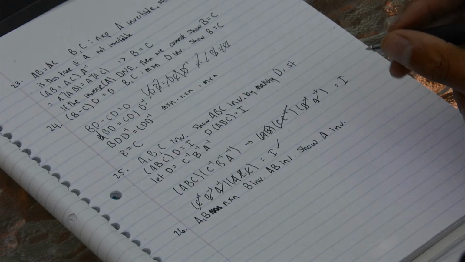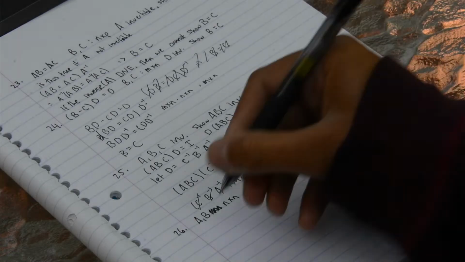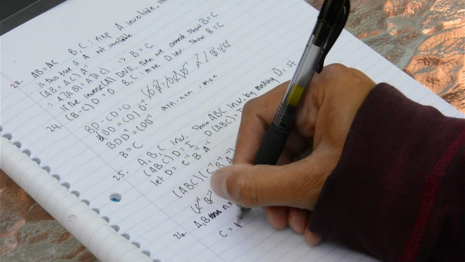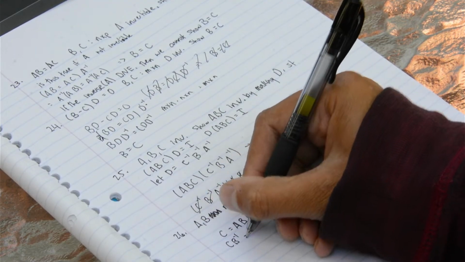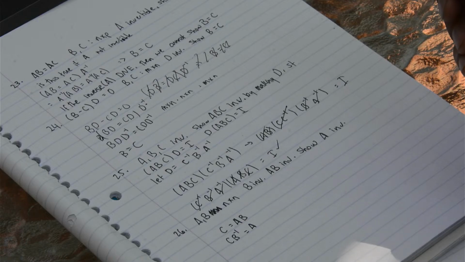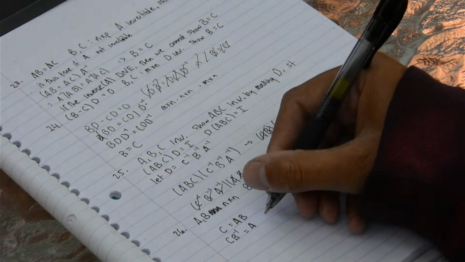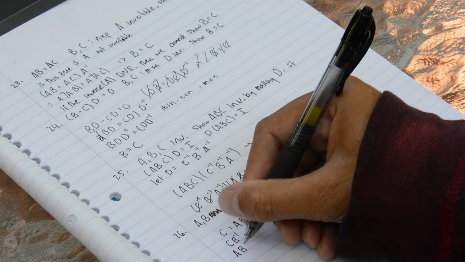The hint is let C equal AB and solve this equation for A. Okay, so C is equal to AB. So then C B inverse is equal to A.